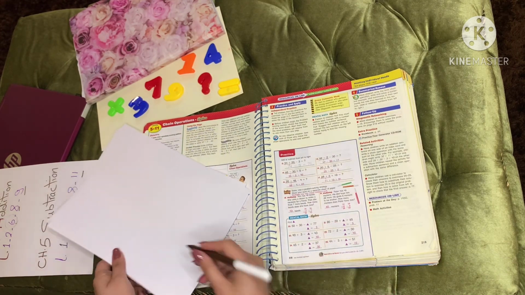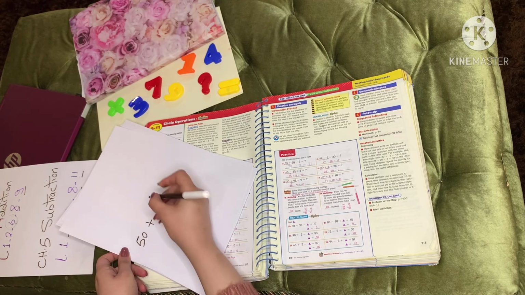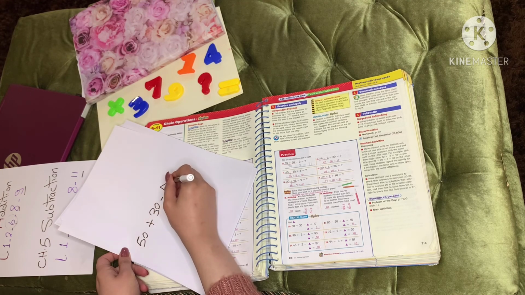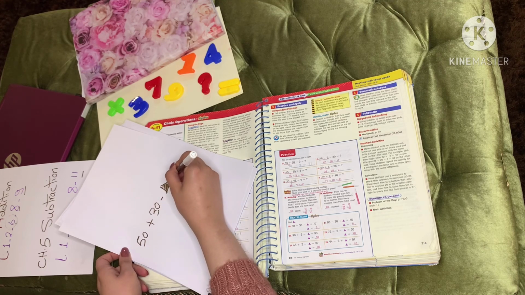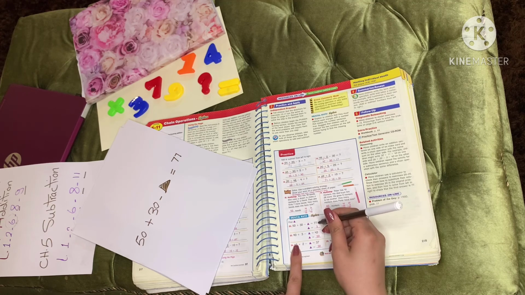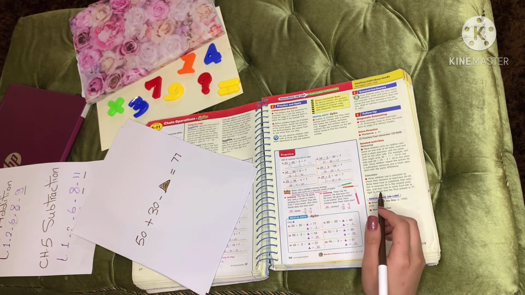The first one, 50 plus 30 minus what? This triangle. You need to find this triangle equals 77. So here we don't need to find the result. The result is already here. We need to find this number. How to find it?